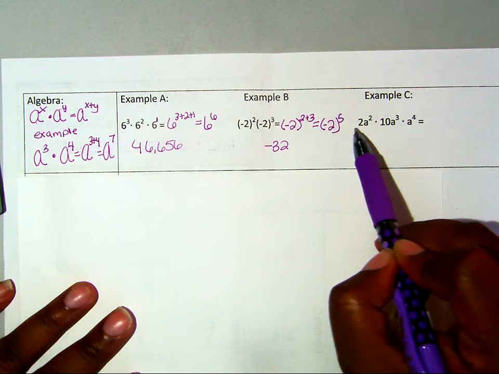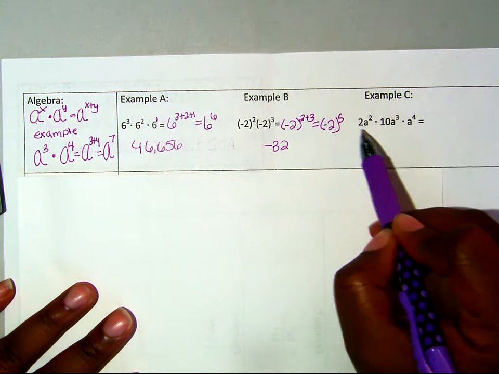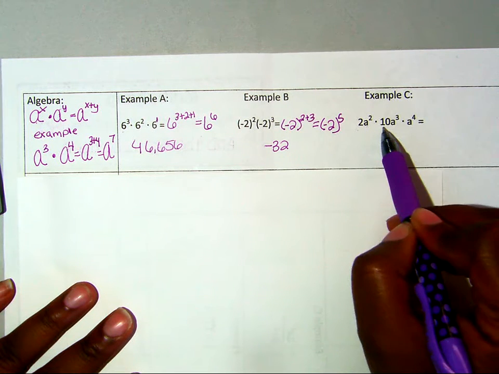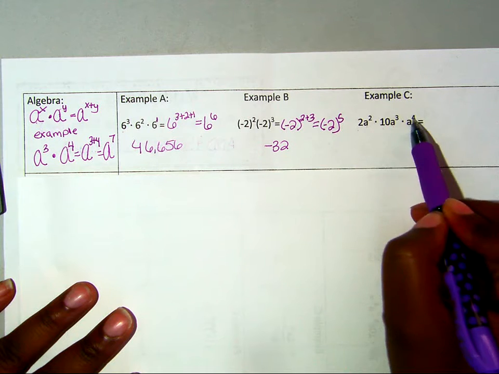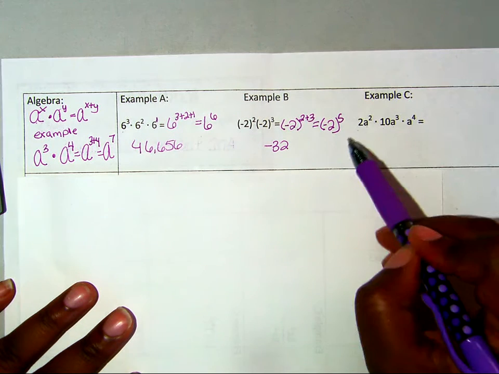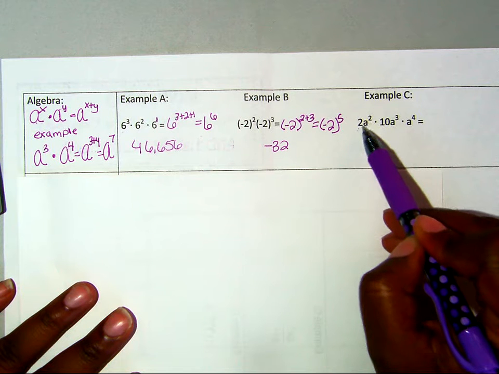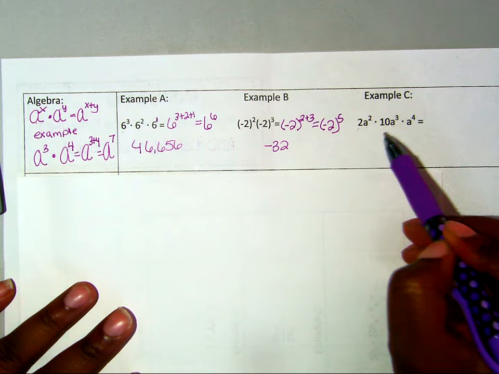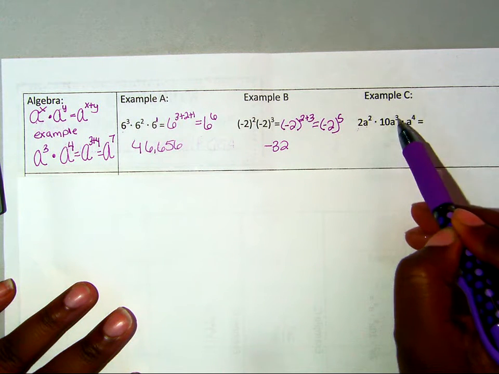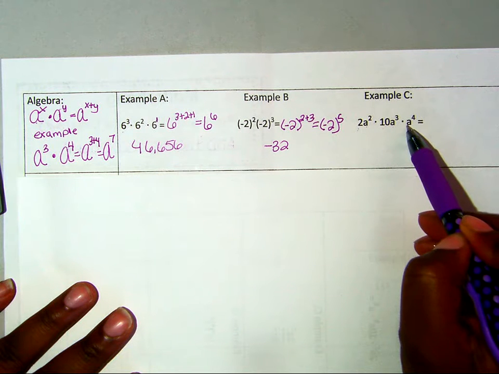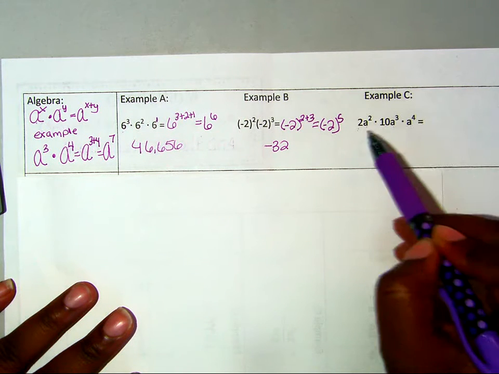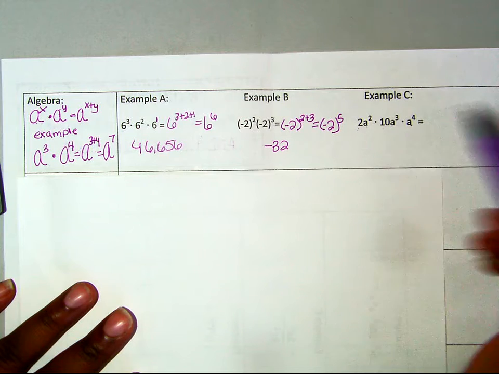Alright, now I go here. Have 2a squared times 10a to the 3rd times a to the 4th. Be careful because 2 does not have an exponent, but a does. 10 does not have an exponent, but a does. And this a has an exponent. So my like terms here are the a's. So here's a way to do it.